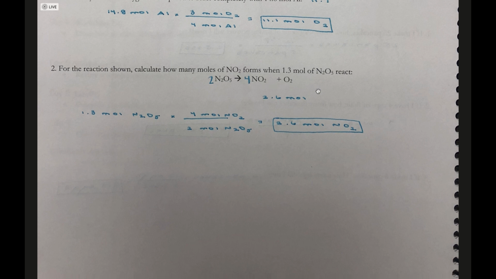Then what I'm going to do is I write my given, which is 1.3 moles of N2O5. Please make sure you're showing all of these units. Okay, crisscross swish. I'm going to put moles of N2O5 on bottom and moles of NO2 up top. Okay, the coefficient in front of NO2 is a 4 and 2 for N2O5, because there are 4 moles of NO2 for every 2 moles of N2O5. Multiply, then divide by 2, and I get 2.6 moles of NO2, and I'm keeping consistent with my 2 sig figs, 2 sig figs.